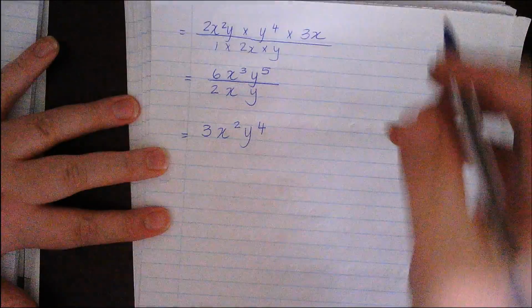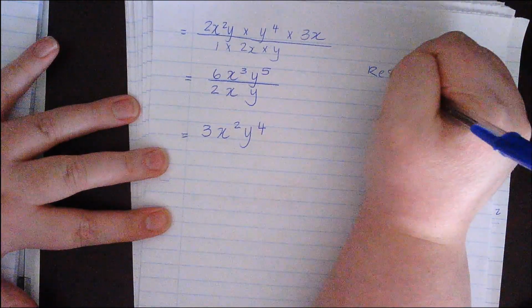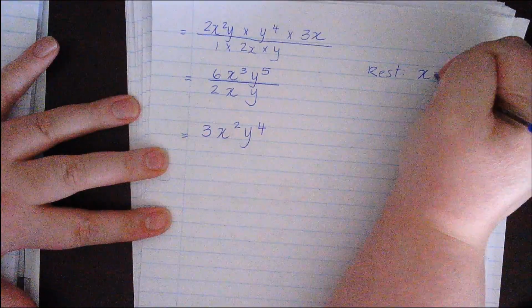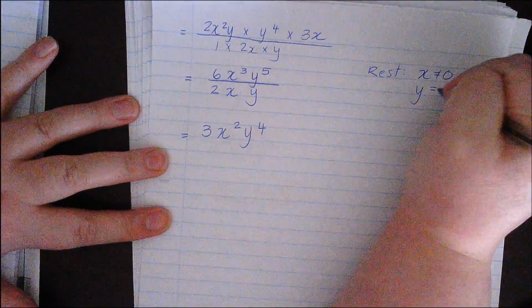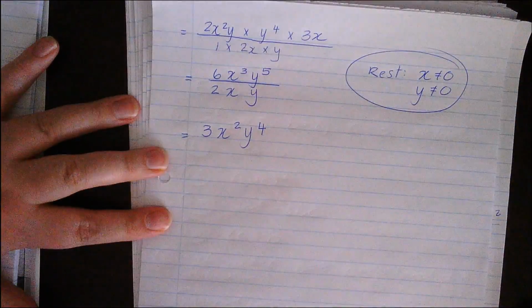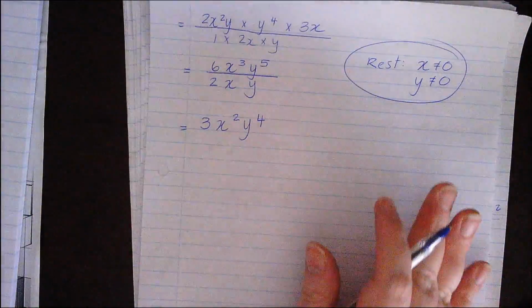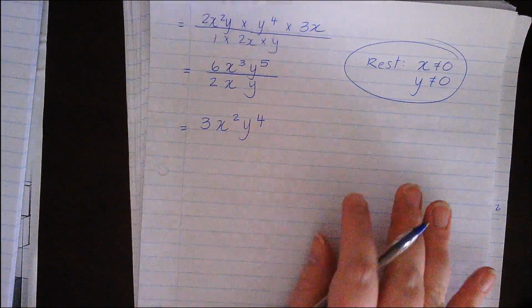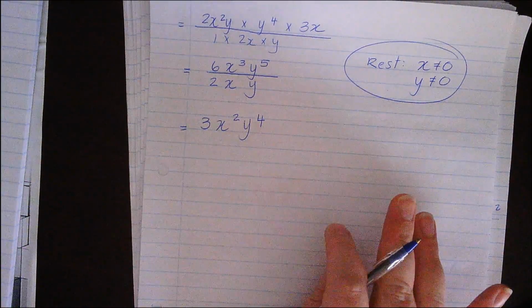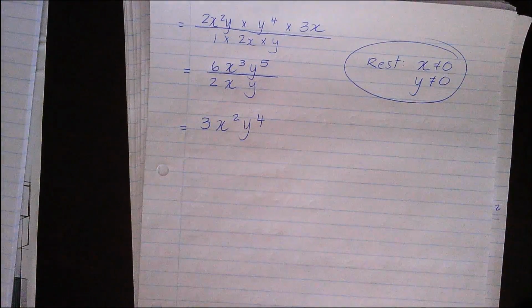That's our final answer. And remember, we had both x's and y's in the denominator, so they're not allowed to be 0. Don't put restrictions anywhere else. It's just for when you have variables in the denominator. Okay.